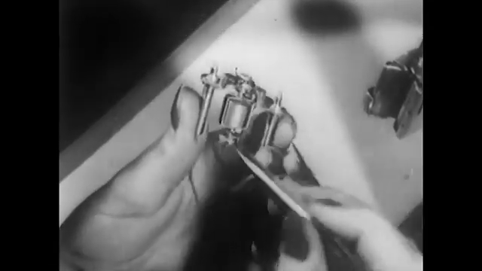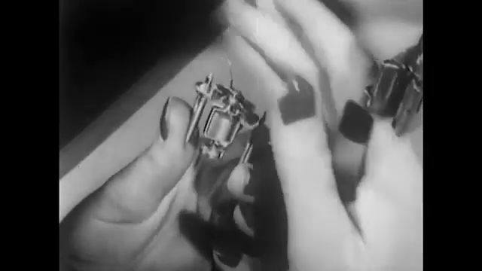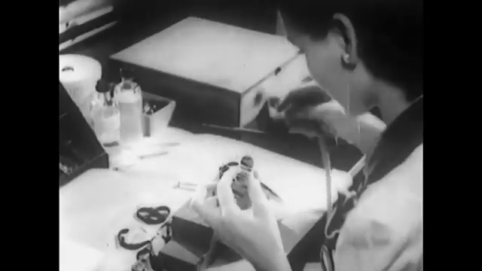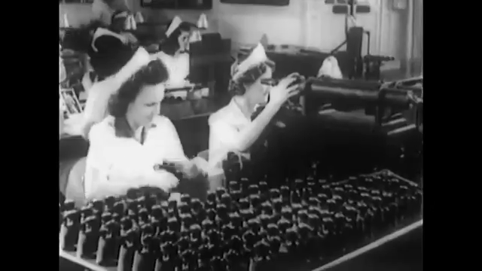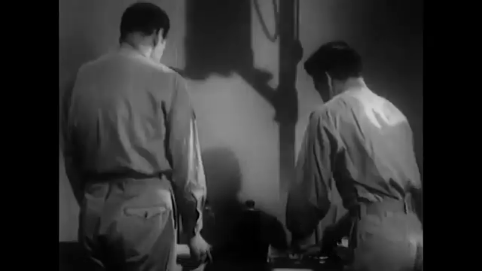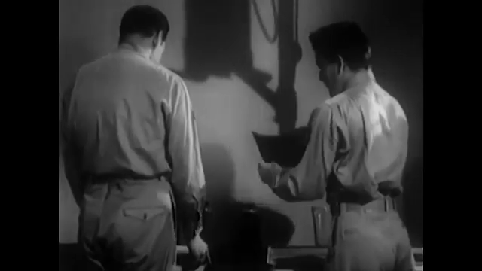For instance, in plants manufacturing delicate instruments, where air cleanliness is necessary for precision work. In workrooms where optical systems are assembled for a host of military purposes. In inspection rooms where minute parts must be closely examined under high magnification. Air cleanliness is vital, too, in film developing rooms like this one.